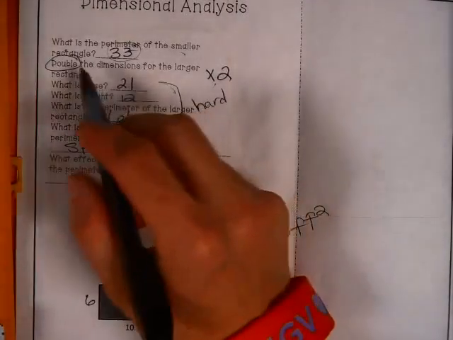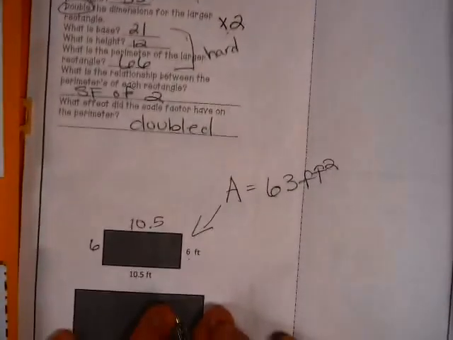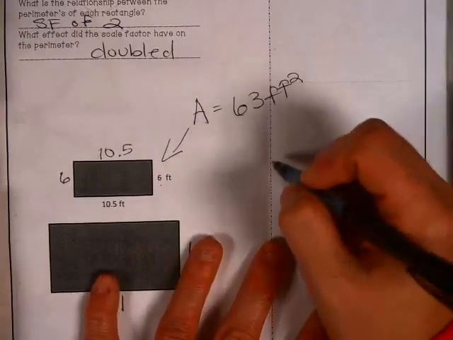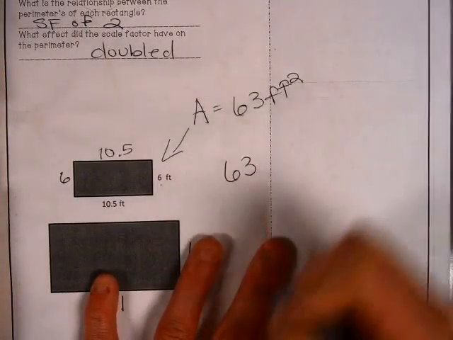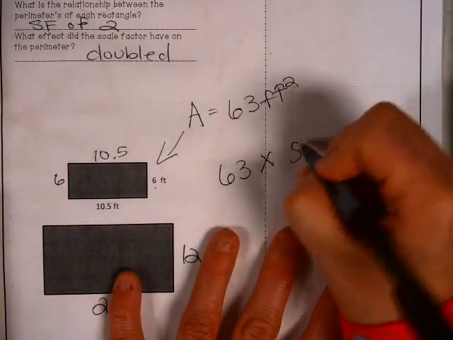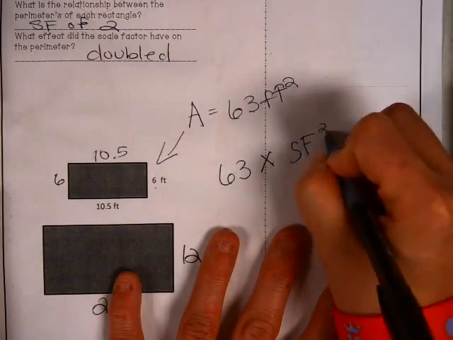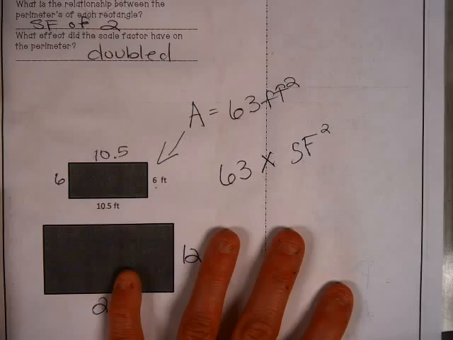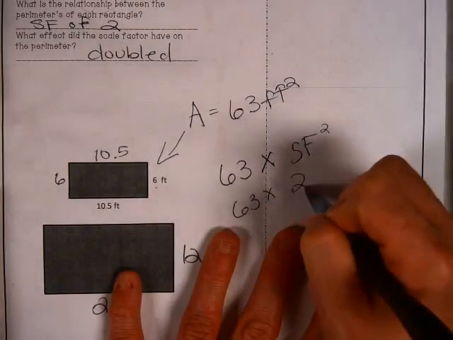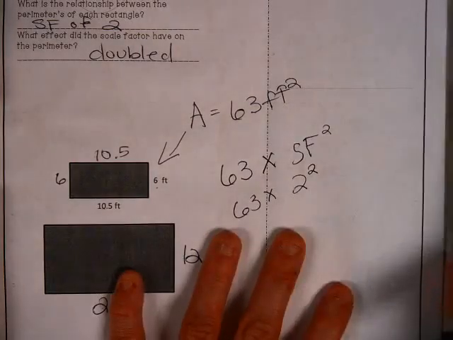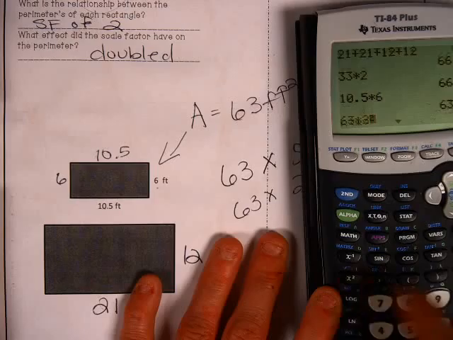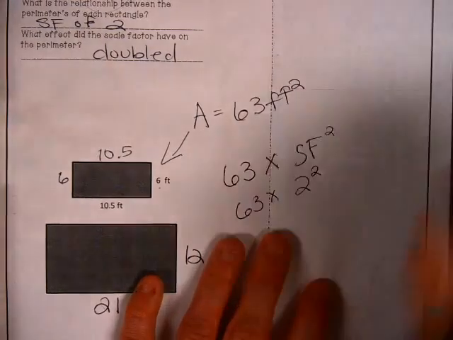Again, our scale factor is it doubled its dimensions. Alright? So we can double its dimension. Well, we know it's the area times the scale factor squared because it's area. So we know the scale factor is 2, so 63 times 2 squared. So put that in your calculator. 63 times 2 squared is 252.